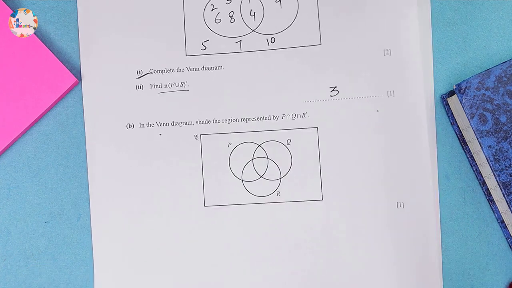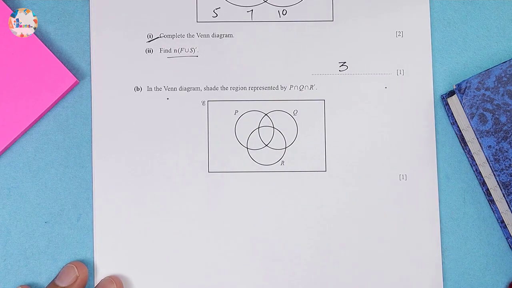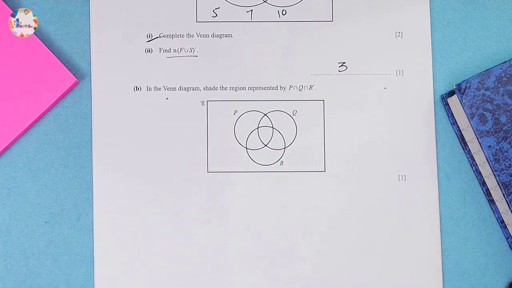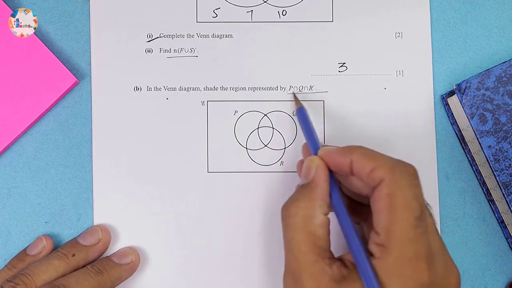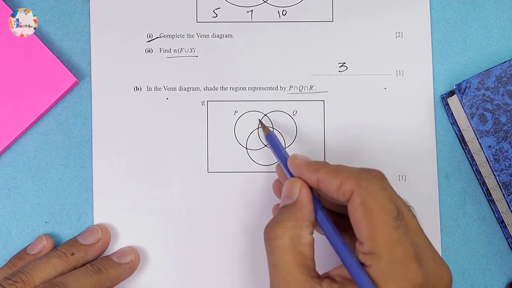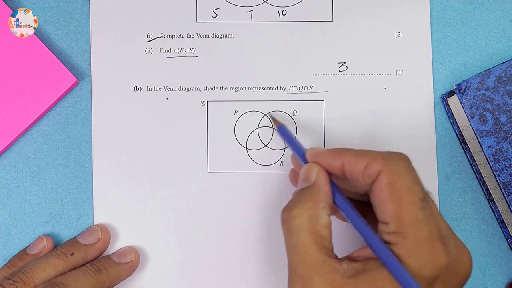Then part B, in the Venn diagram, shade the region. So we have to shade the region represented by P intersection Q. P is this one, Q is this one.